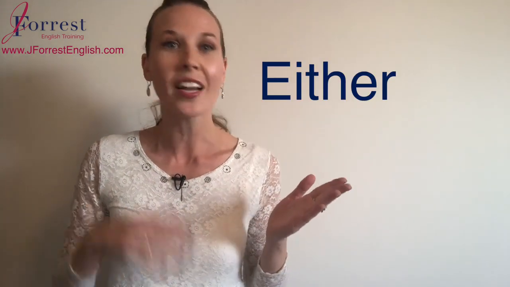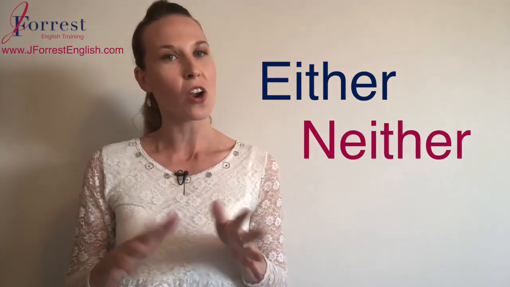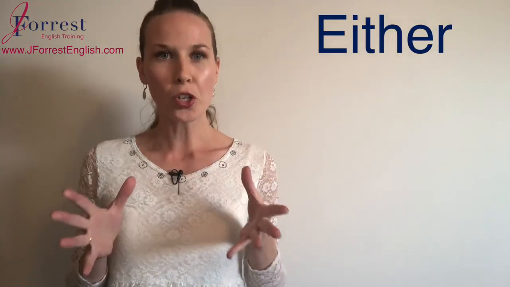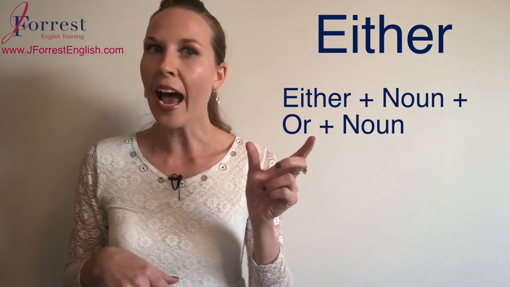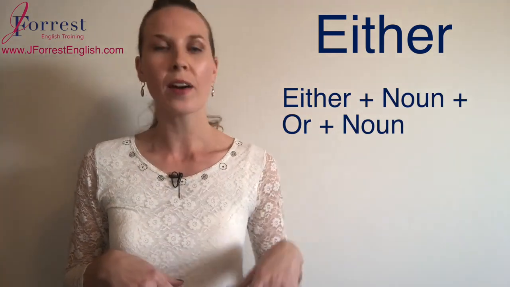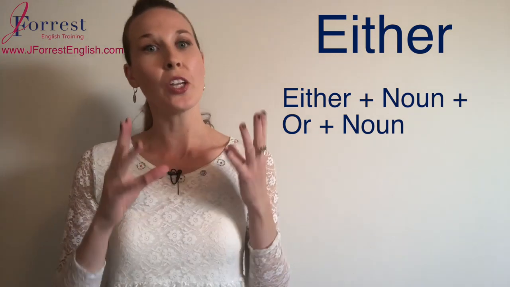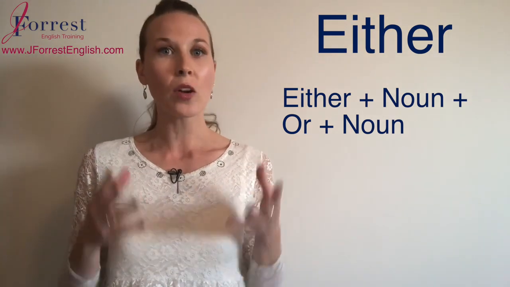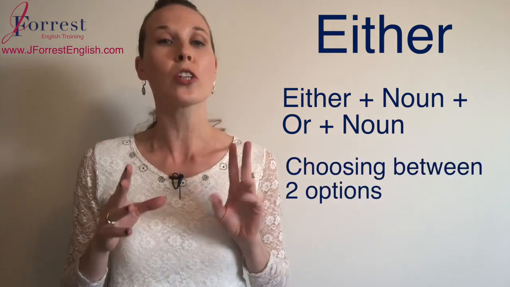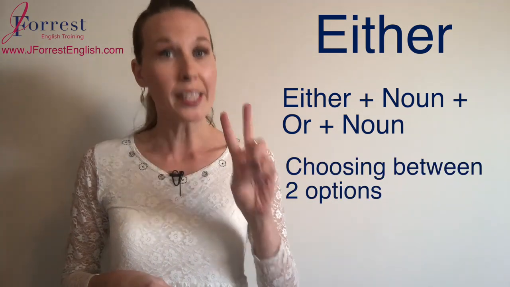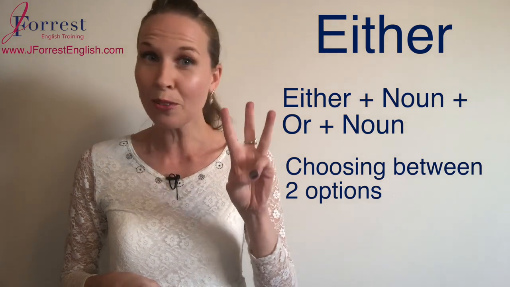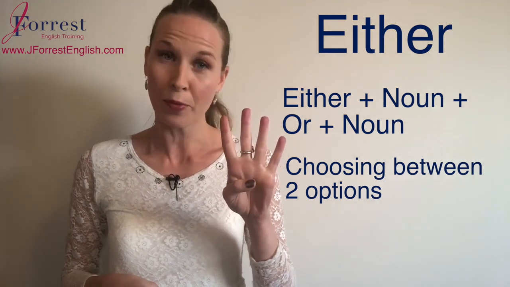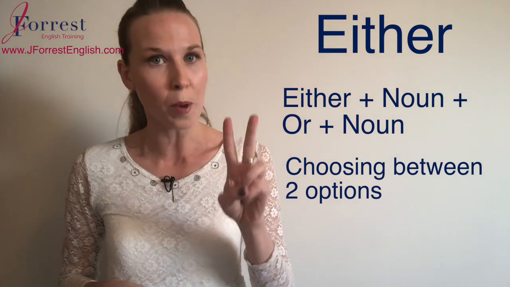With that said, let's talk about the difference between either and neither, and let's start with either. In terms of structure, it's going to be either noun or noun. And we use this structure when we're choosing between two options. It's really important that it's only two options. We don't use it with three, and we don't use it with four. We use it with two options.